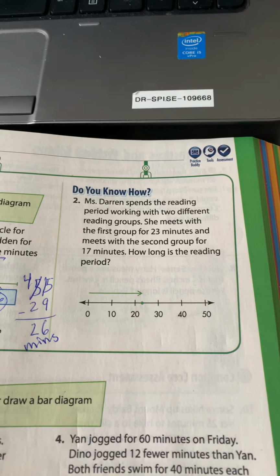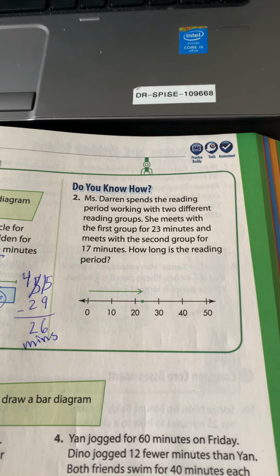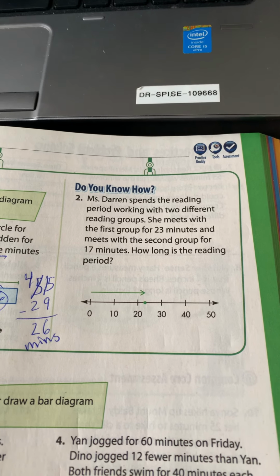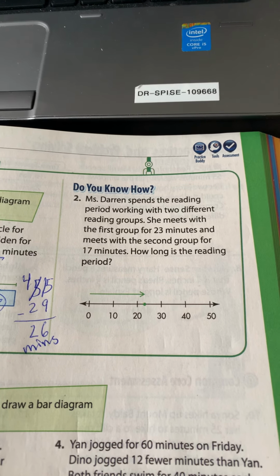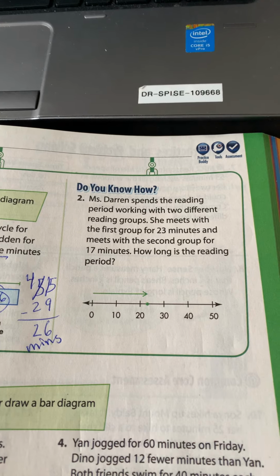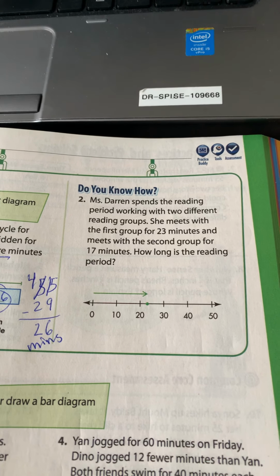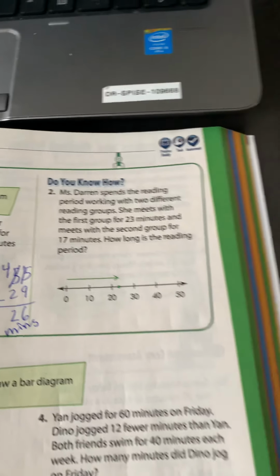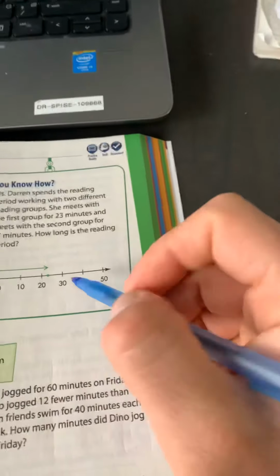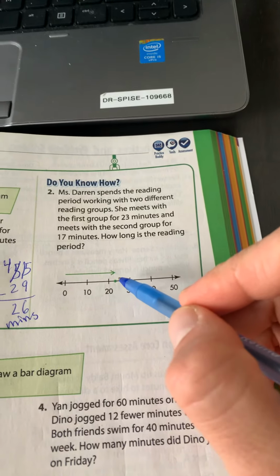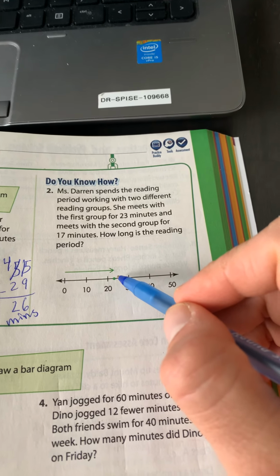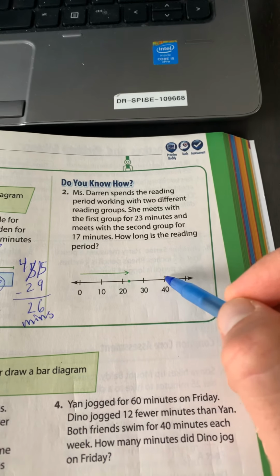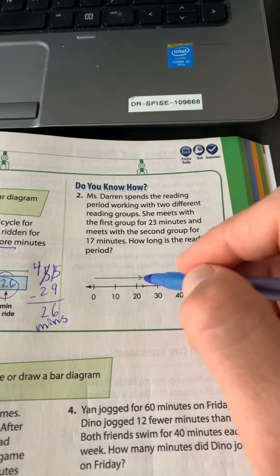Miss Darren spends the reading period working with 2 different reading groups. She meets with the first group for 23 minutes and meets with the second group for 17 minutes. How long is the reading period? All right, well, they went 23 minutes so far, 23 plus 17.